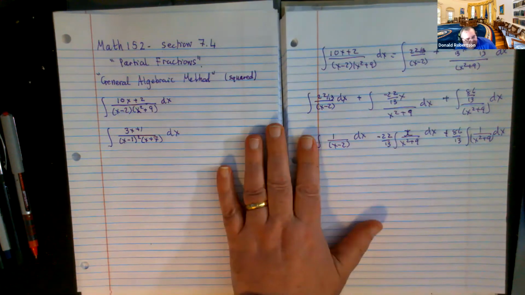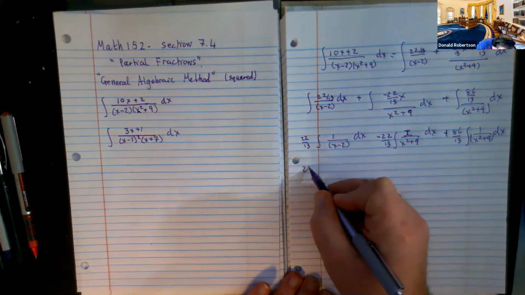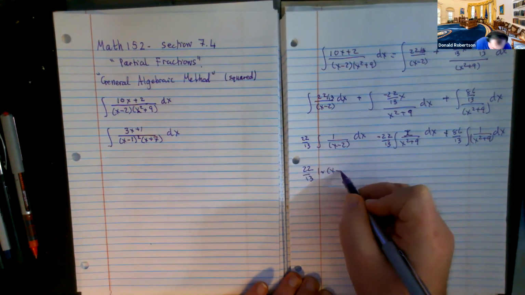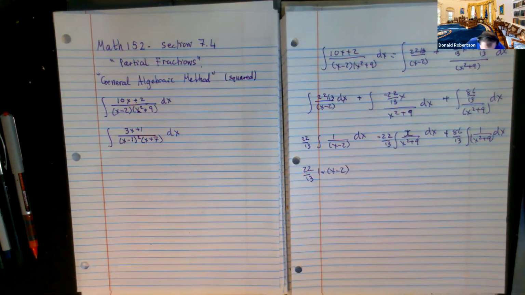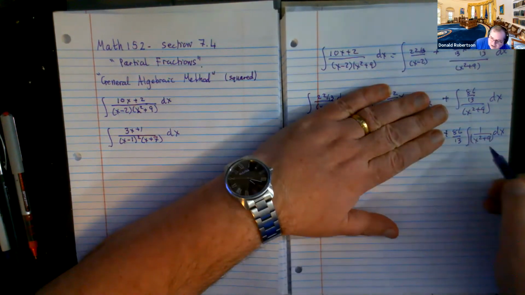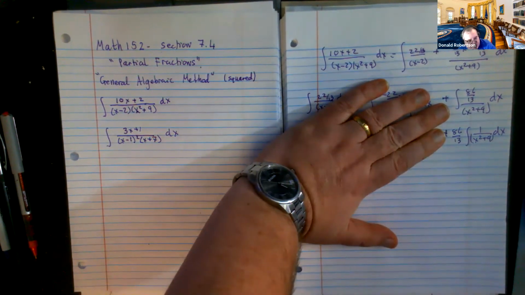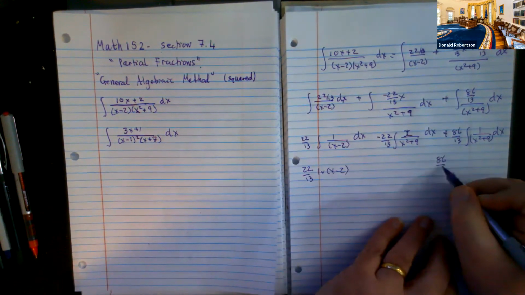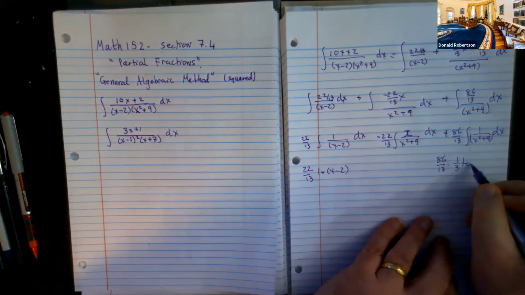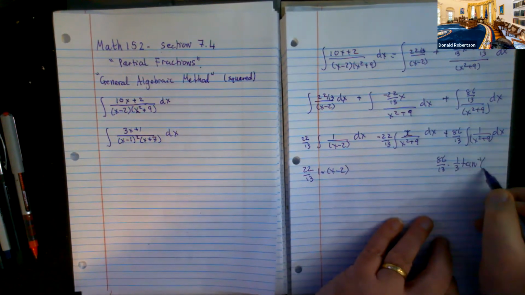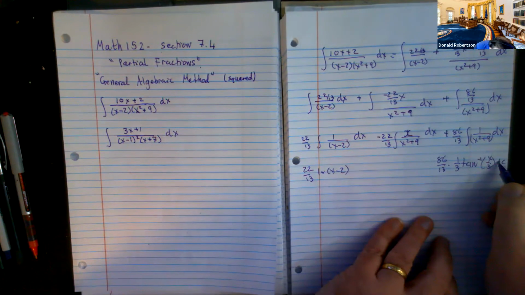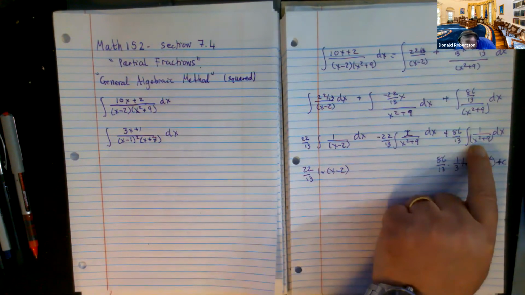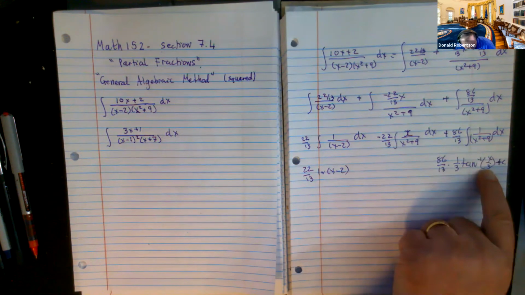Would you agree that 1 over x minus 2 is just a natural log of x minus 2? You happy with that one? So when I integrate this, I get 22 13ths, the natural log of x minus 2. Can you remember the x squared plus 9 was a special version of the inverse tan? And what you get is 1/3 the inverse tan of x over 3. But if that was x squared plus 4, it would be 1/2 inverse tan of x over 2.